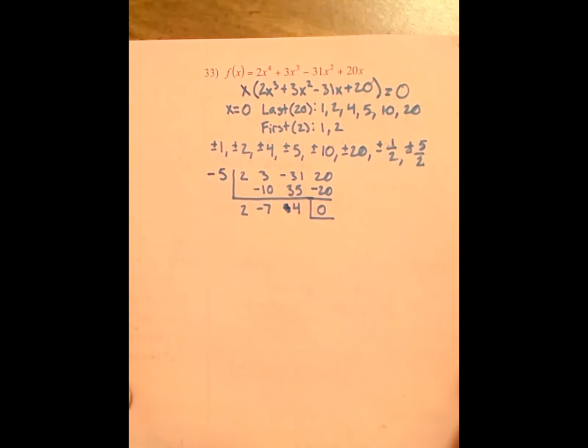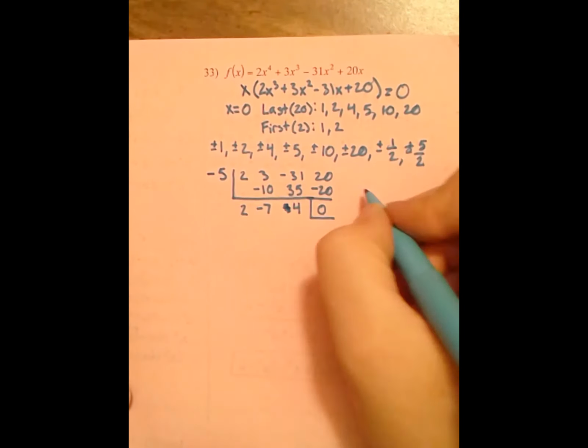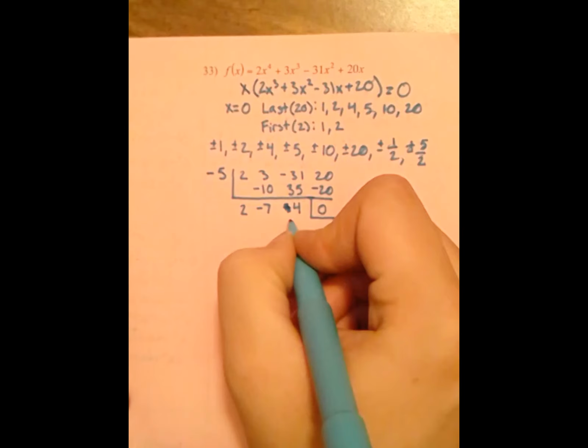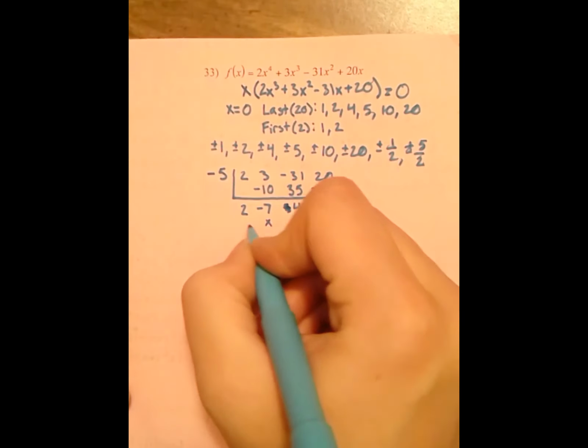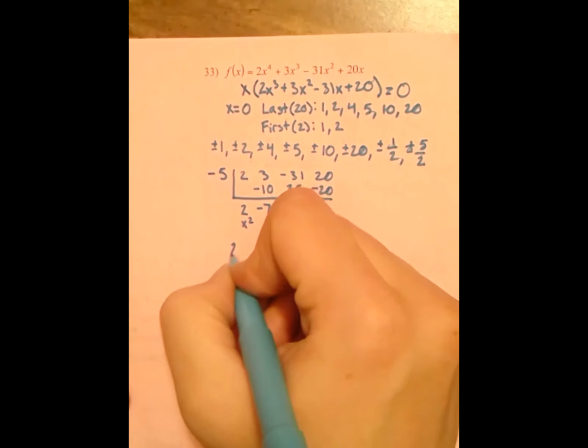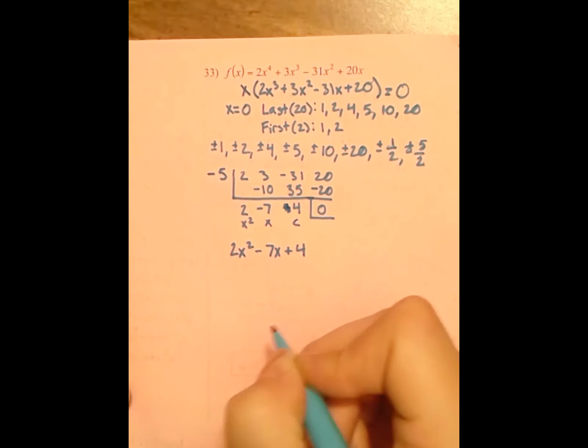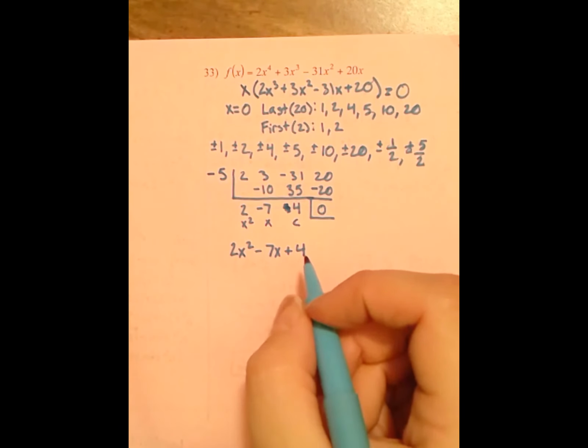Okay, so I'm going to work with this space because I haven't had this yet. This is like such a privilege. 2x squared minus 7x plus 4. We're going to check to see if this factors.